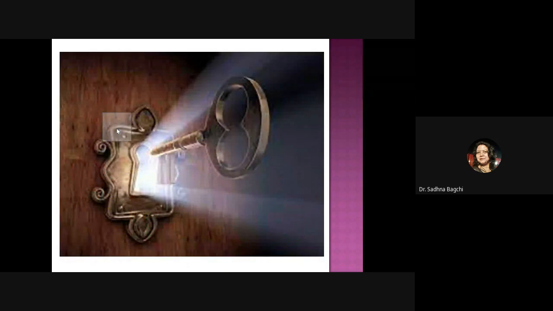Now moving to this picture. The picture shows a key and a lock. Research is the one thing: behind this door is the research. And the key is the literature review. When you want to open the door, you need a key, and this key will help you open the door. Then you step in and understand what is behind this door.